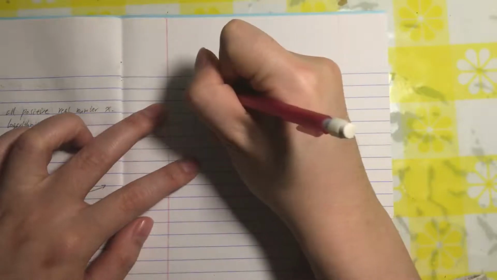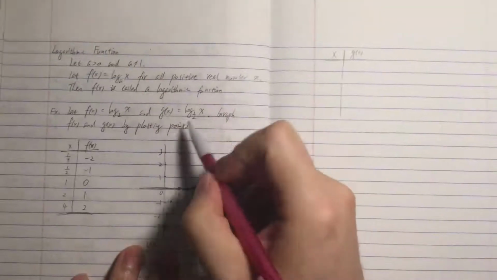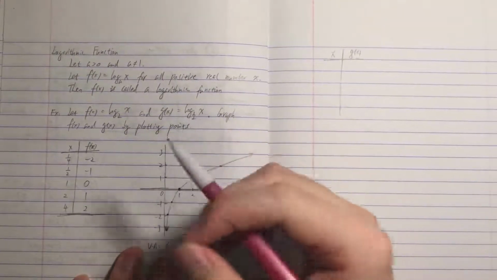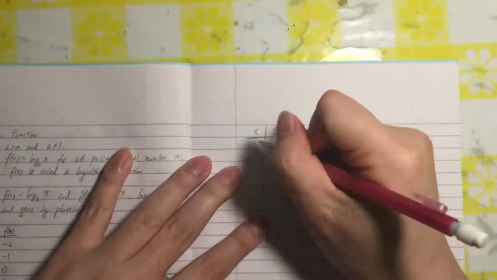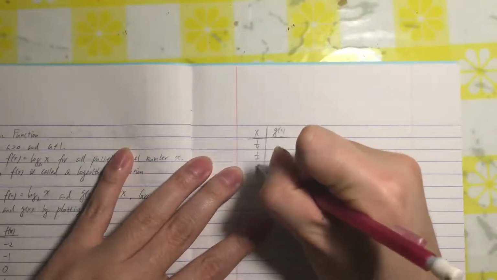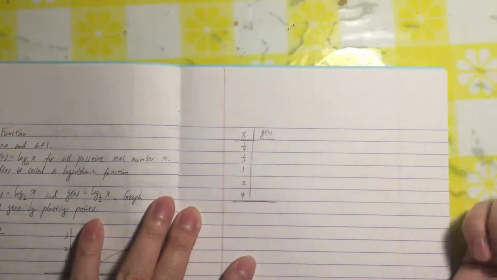Next, let's graph function g by plotting points. For function g, let's make another table. Put x and g of x on the table. Since the base of g is 1 over 2, for x let's choose some numbers related to half. We can use the same numbers here: 1 over 4, 1 over 2, 1, 2, and 4. Then based on this x, find g of x.